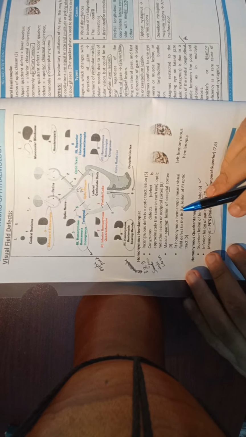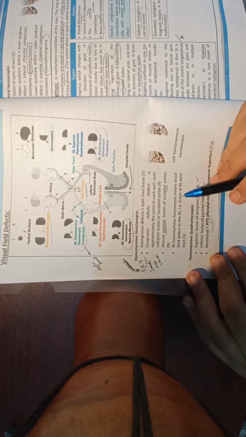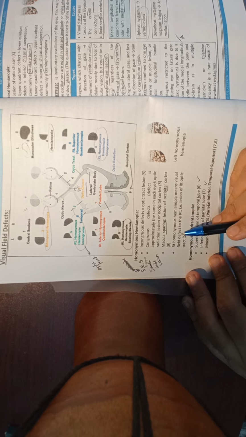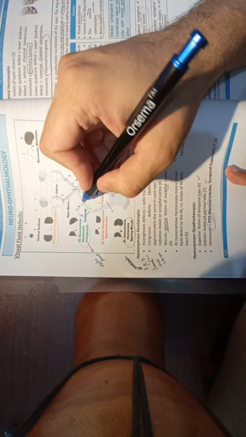Okay, right homonymous hemianopia means what? Right homonymous hemianopia means visual field defect to the right, a lesion of the left optic tract.